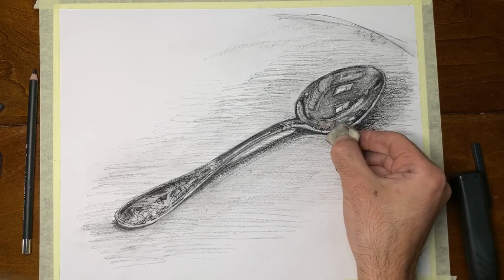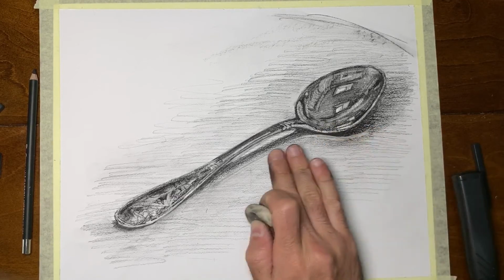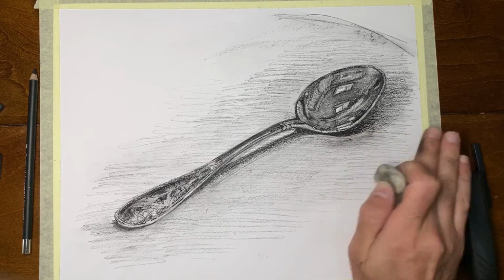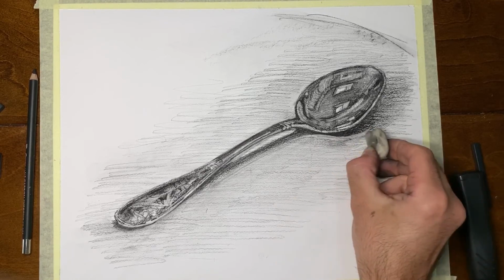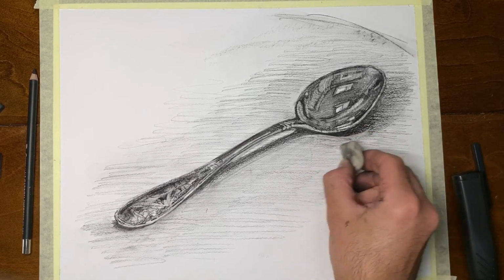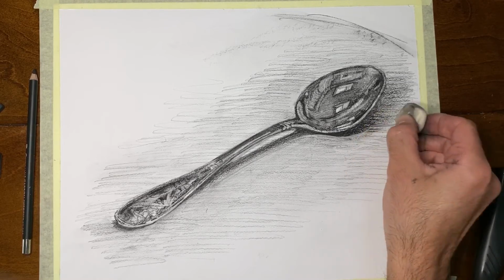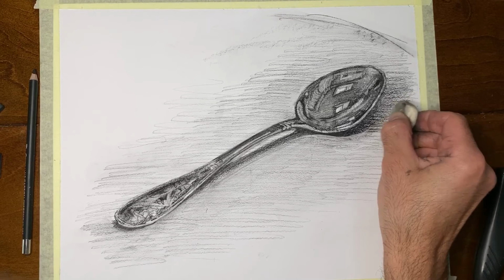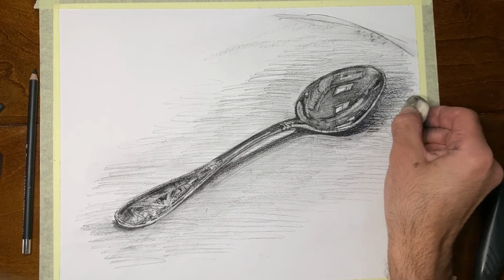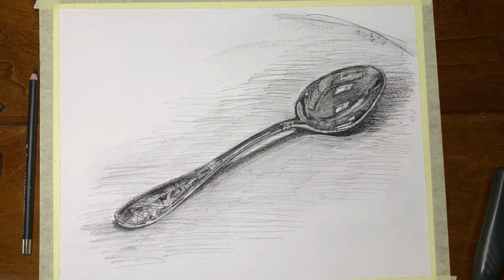What I'm doing with an electric eraser can also be done with a regular eraser, so do not despair. I'm gonna bring some of the lighter marks right close to that casted shadow.